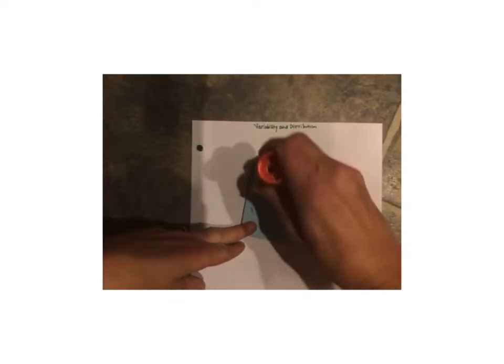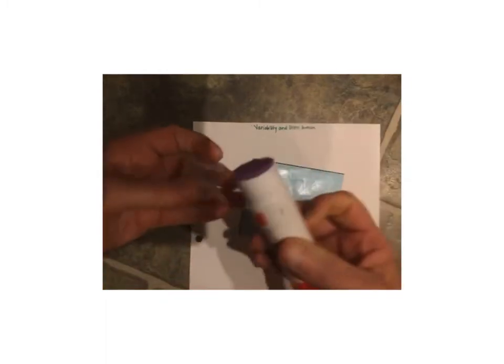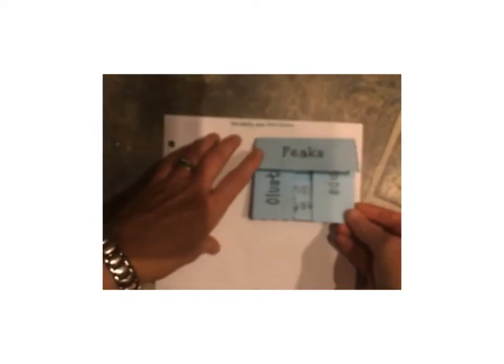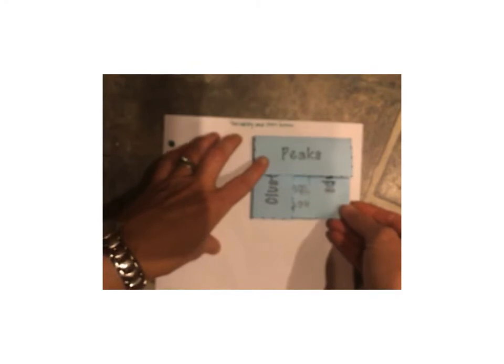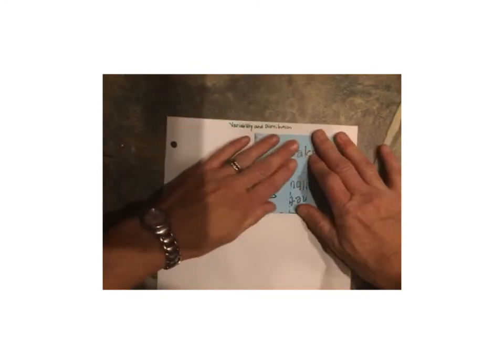Now, the first thing I'm going to do on my paper is put some glue on the back of this. And again, remember, at any point, you're welcome to pause. If I'm going too fast, you pause. Do what you need to, get caught up. So you're going to take this paper here and glue it on the top of where it says variability and distribution. We want to put it up here in the corner.